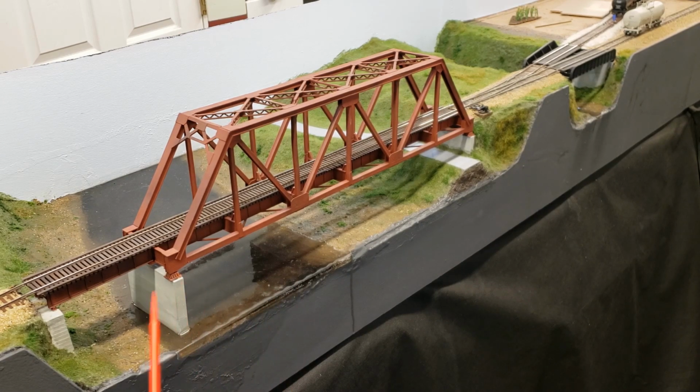This is Papio Creek and the bridge, which I recently found a real picture of the Rock Island Bridge that actually existed over this creek. It is nothing like this, unfortunately, but I had no idea what it looked like before I saw that photo just a few weeks ago. But nonetheless, I really like this scene.